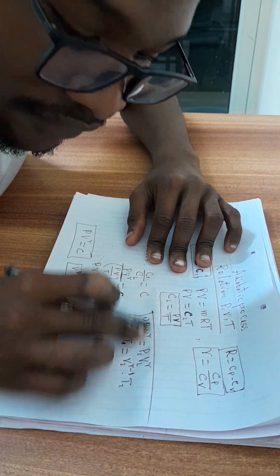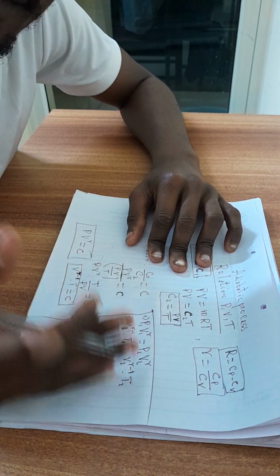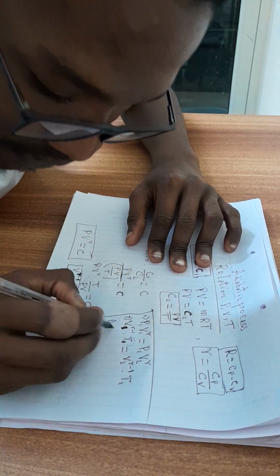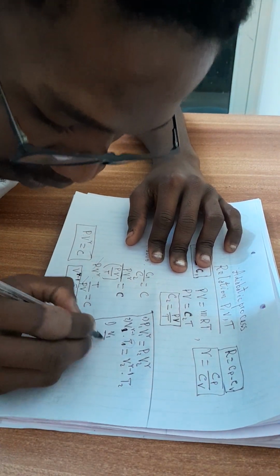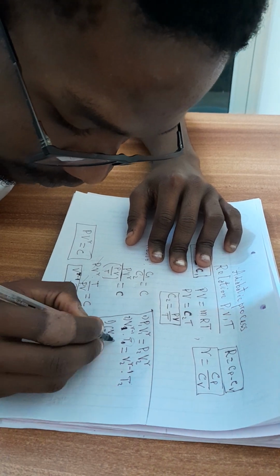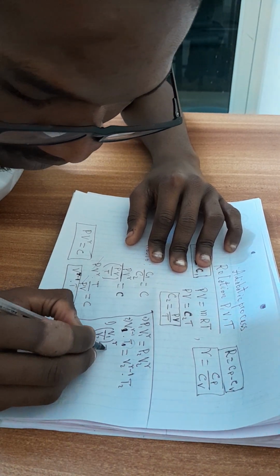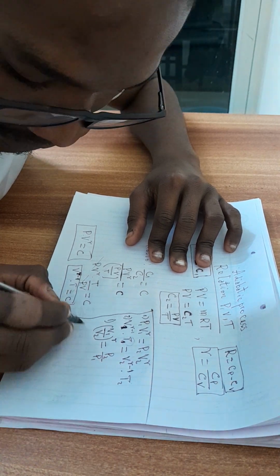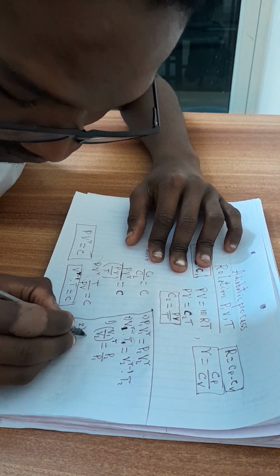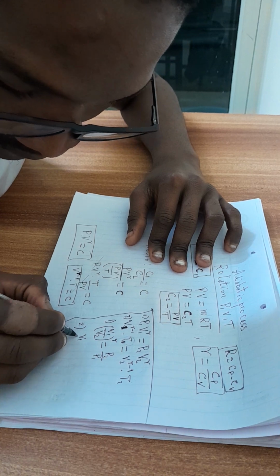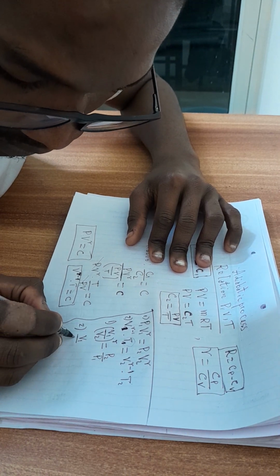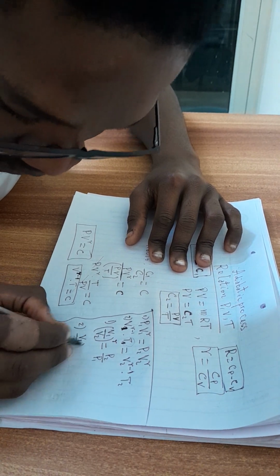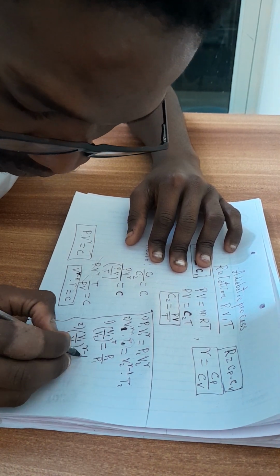Just isolate V here and V here, so that V can be on one side for this one and for this one. For the first one, I will get V1 upon V2 raised to gamma equal to P2 upon P1. For the second, I will get V1 upon V2 raised to gamma minus 1.